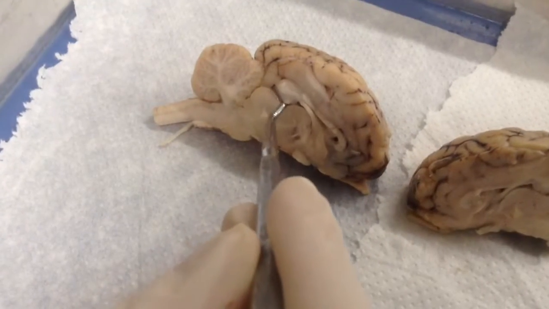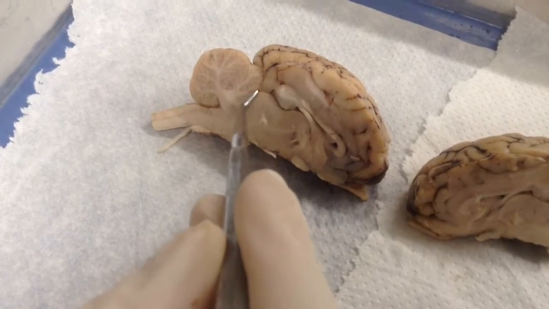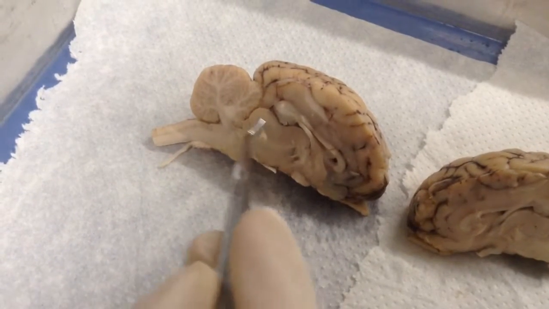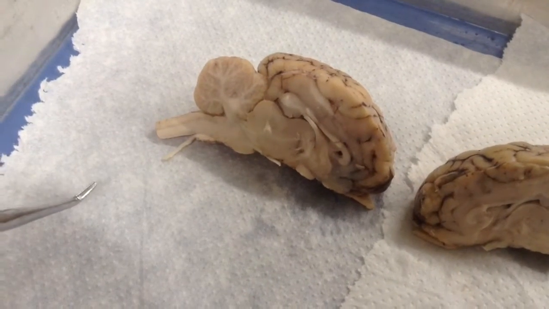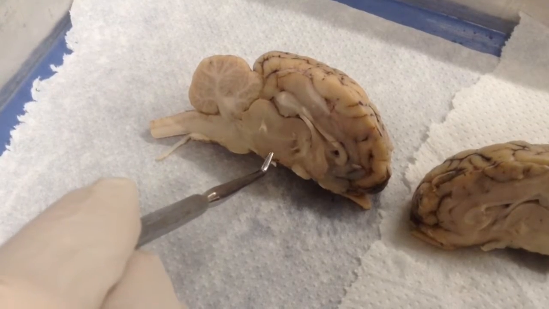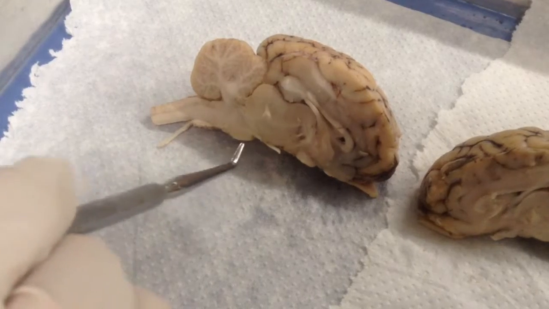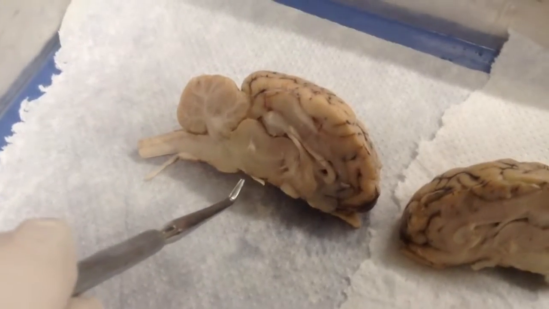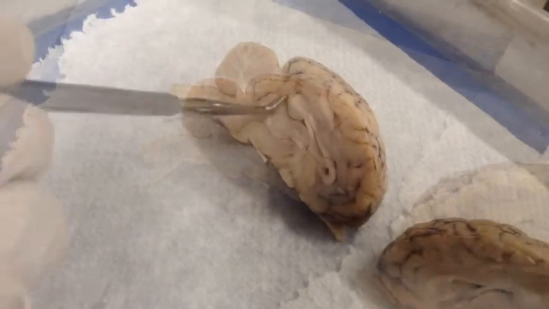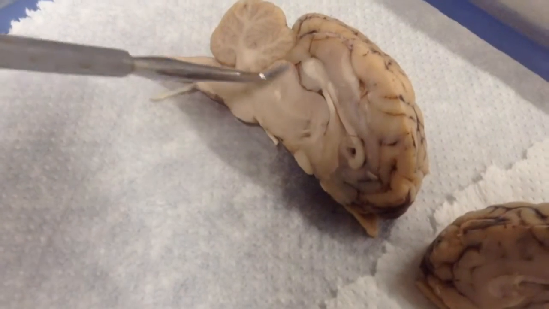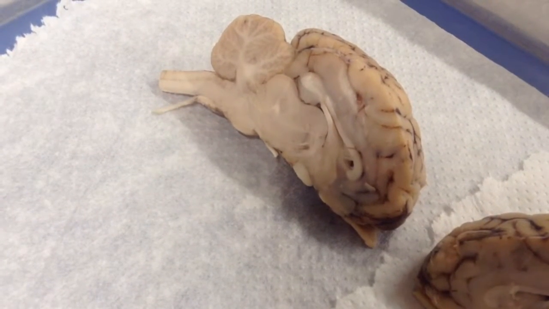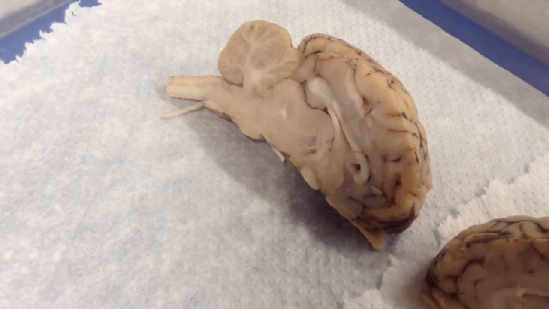So this area that connects the third and fourth ventricle is called the cerebral aqueduct, and it contains the cerebral spinal fluid. And this area right here, inferior to the thalamus, is the hypothalamus that links the nervous and endocrine systems. This region right here is the pineal gland, and its function is to produce melatonin and regulate hormones.